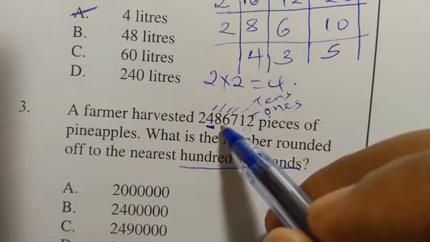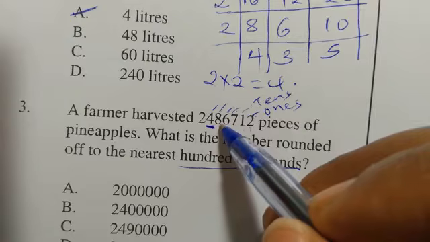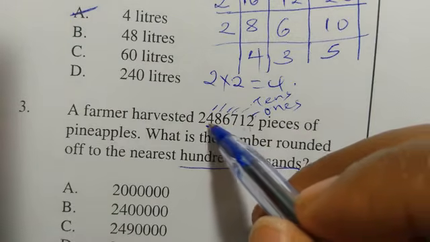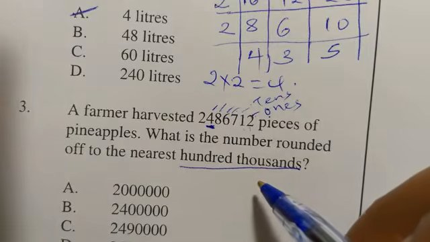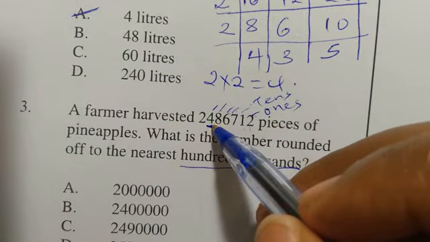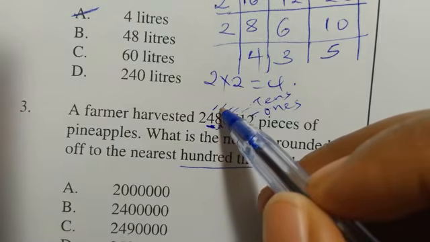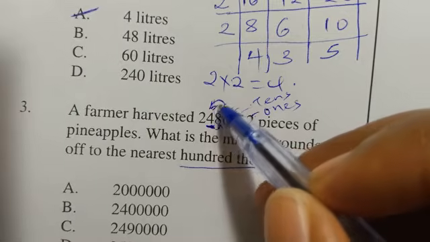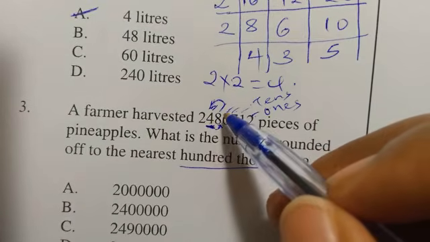So we look at the number in front of our digit, whose place value is 100,000. We check whether it can change 4. And when does it change?